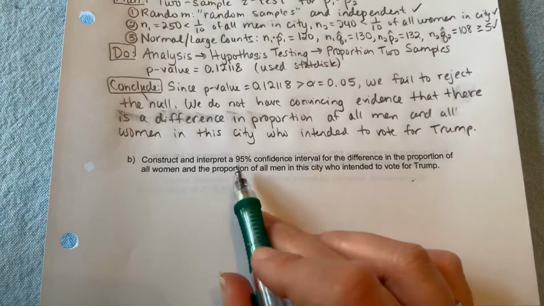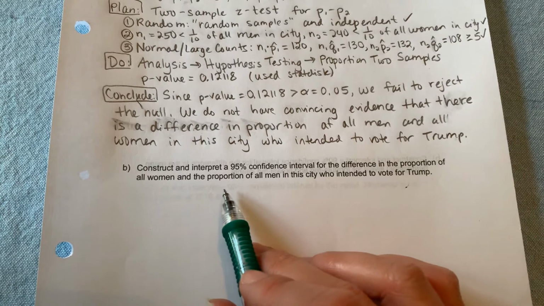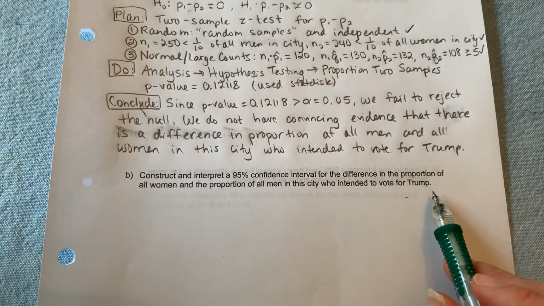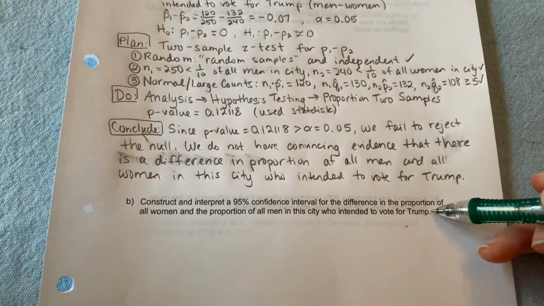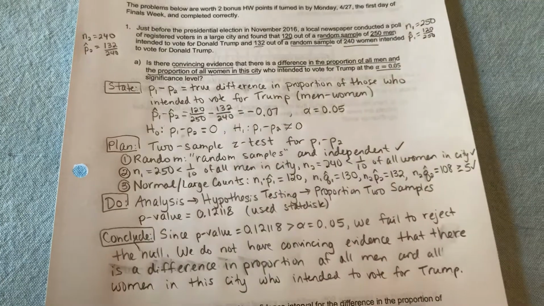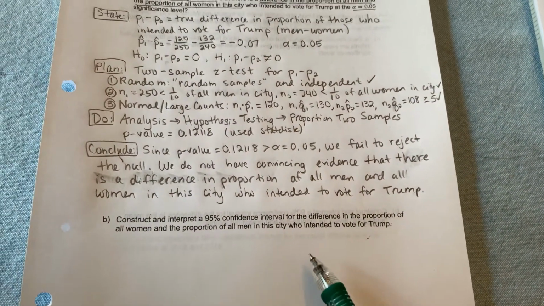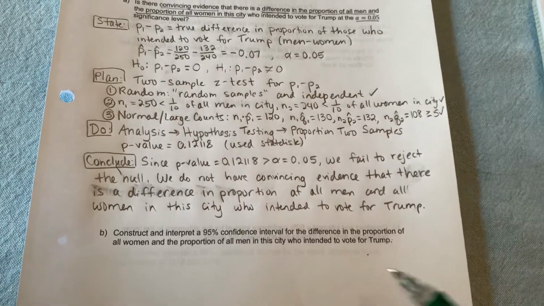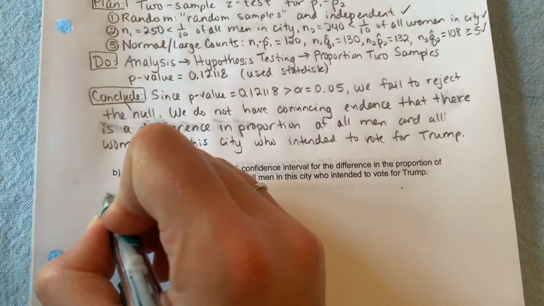So this says construct and interpret a 95% confidence interval for the difference in the proportion of all women and the proportion of all men in the city who intended to vote for Trump. I also like doing it this way because you can really see how these instructions are different from these instructions. Convincing evidence, significance level, that tells us we're doing a hypothesis test. This literally says confidence interval, that's pretty straightforward. But it could also say estimate the true difference, and that would mean use a confidence interval. Okay, so let's do it.